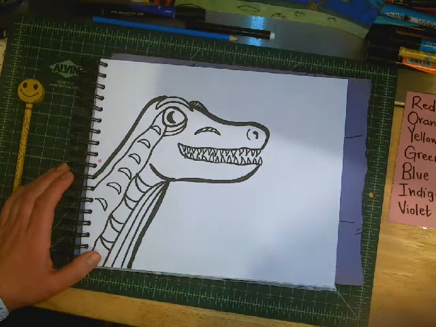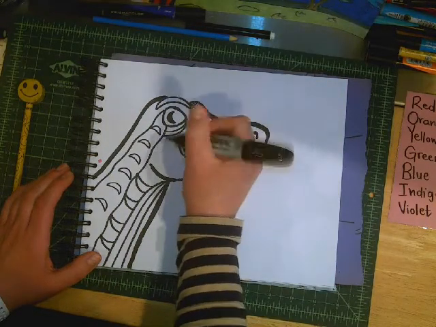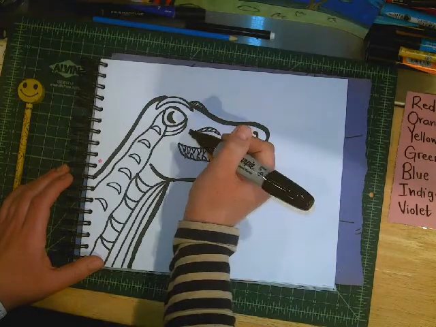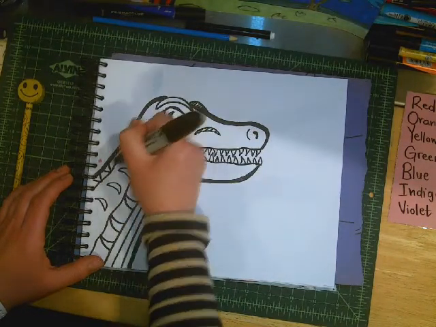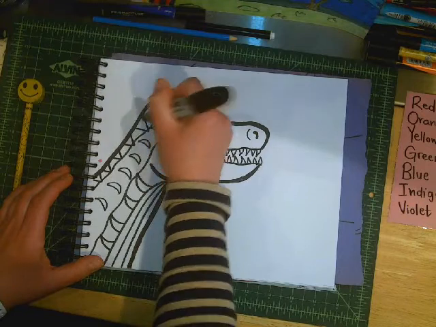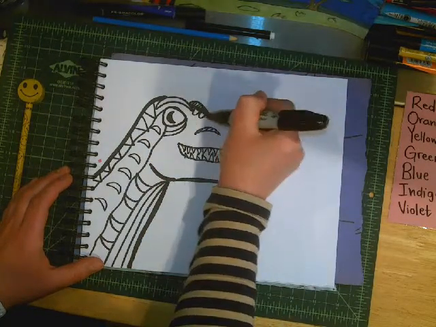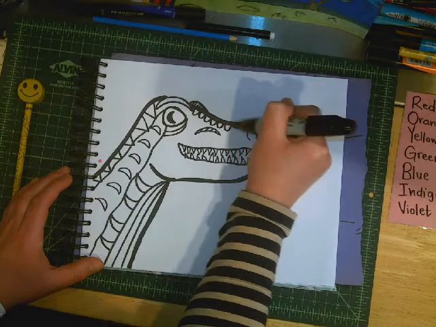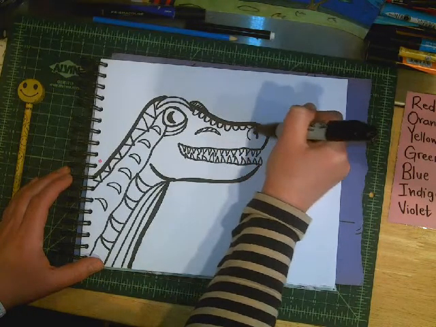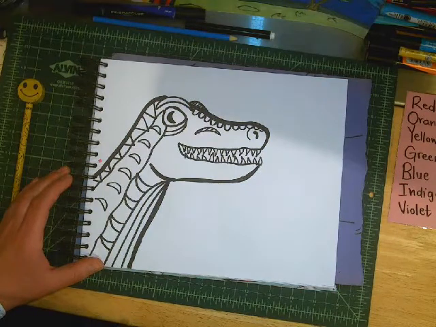This looks very great so far. I can't wait to see yours. Then draw a row of triangles and draw some letter U's that connect all the way to the tip of the nose.